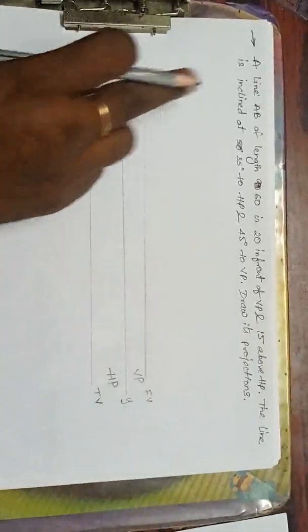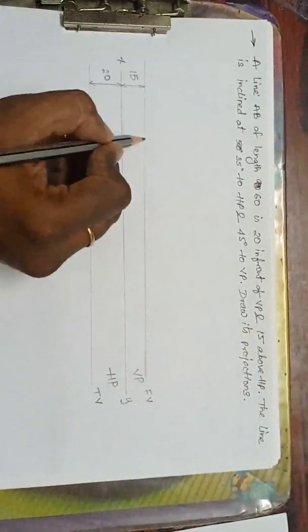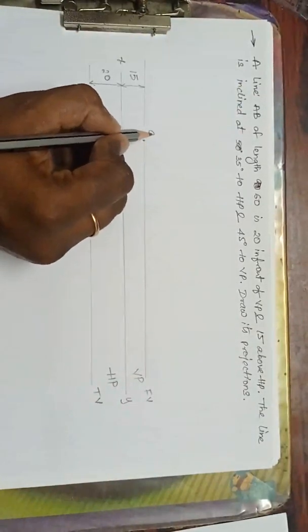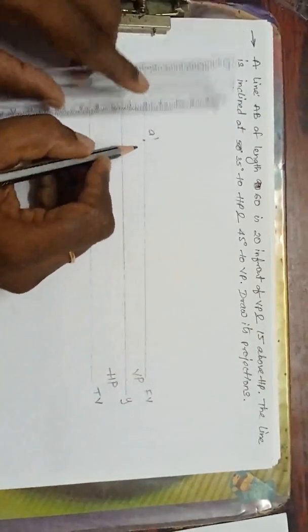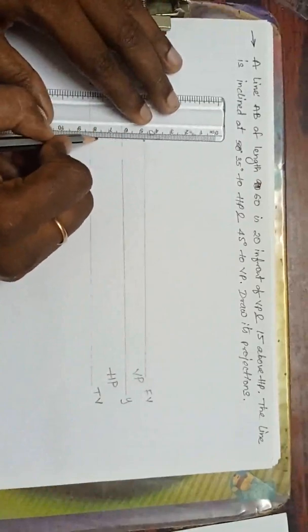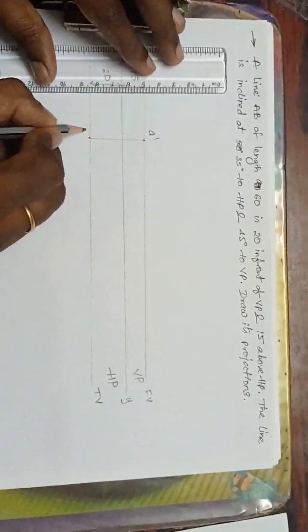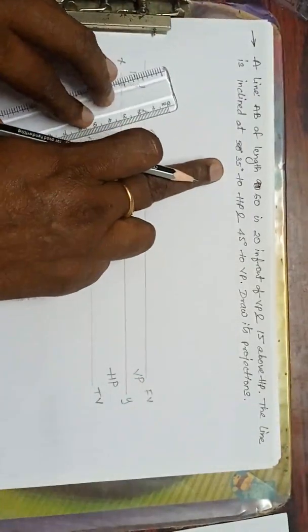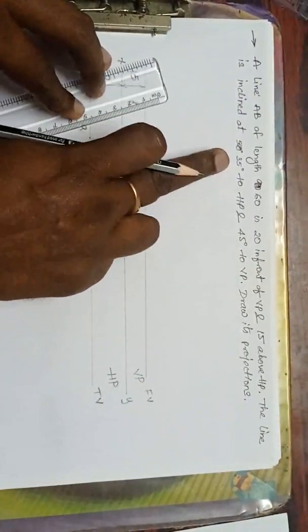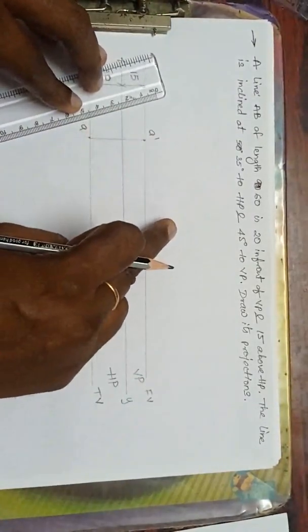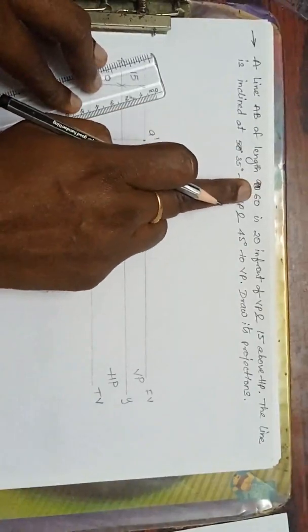Yes, we know that. Now the line is AB. First I will consider the first point, that is A dash. In the front view I will drop A dash, and this is A. Now both the inclinations I have to draw. This 35 degrees to the HP I will draw in the VP. So length here, how much has he given? He said 60.